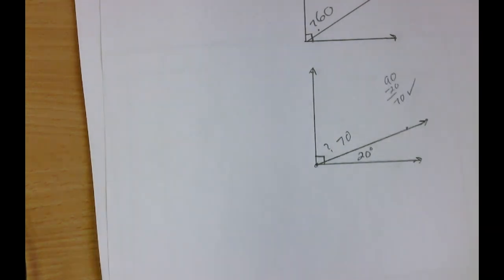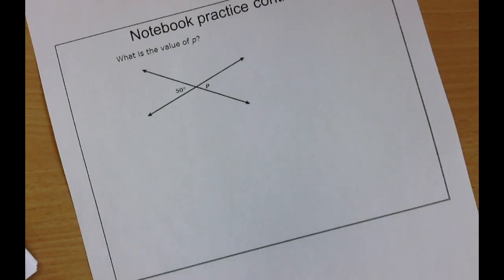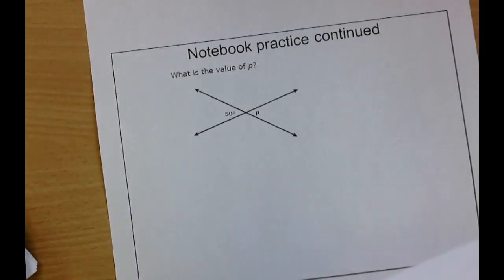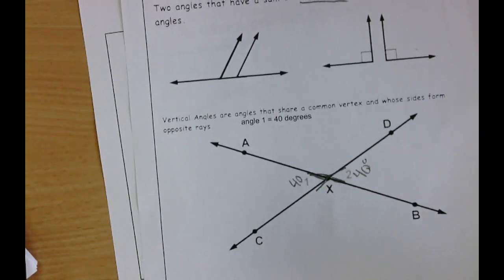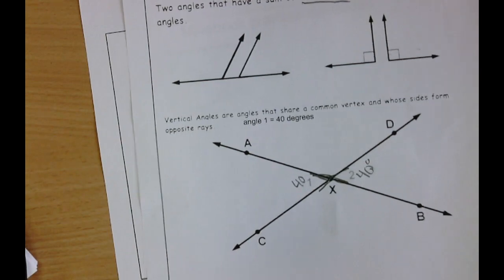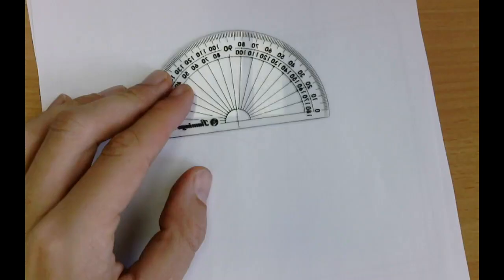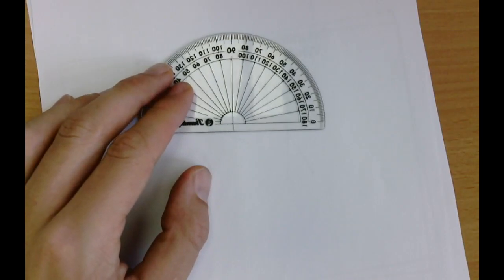Now, we've had a lot of vocabulary today. The last thing we're going to talk about today is a vertical angle. If you remember from our vocabulary, it says vertical angles are angles that share a common vertex, whose sides form opposite rays. So I'm going to start off by drawing a straight line.